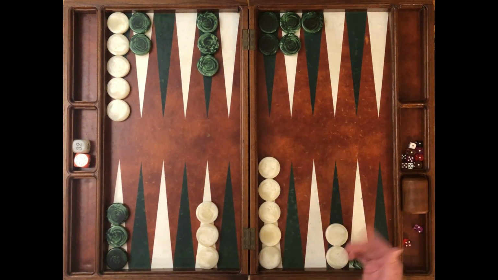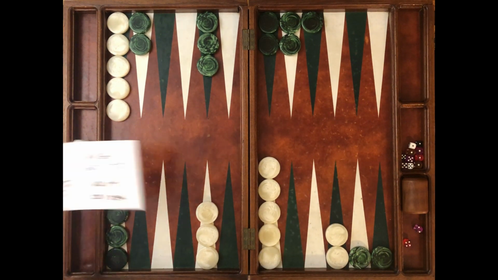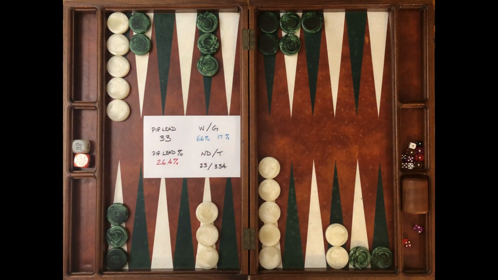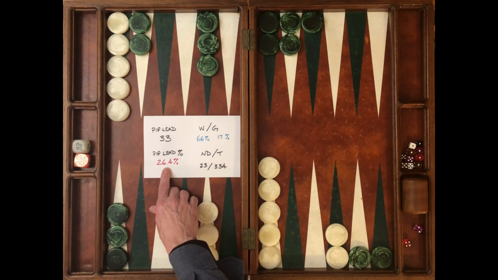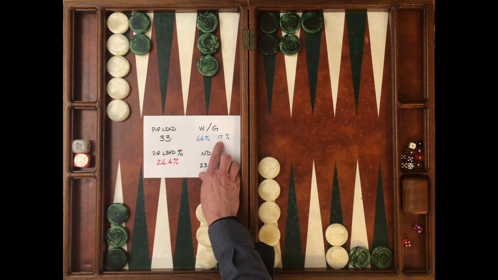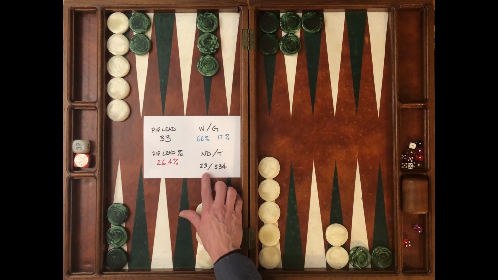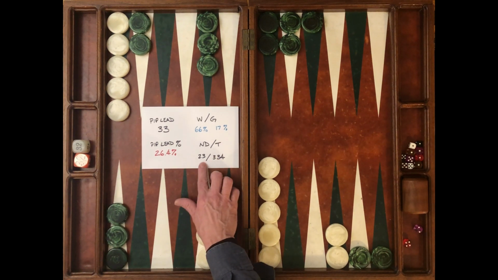We've been rolling big, our opponent has been rolling small. Is this enough to cube? In this position, we have a pip lead of 33 pips. So we have a 26% race lead. We win 66% of the time, and we win a gammon 17% of the time. This is still not a double, but it is close. It's a no double take.